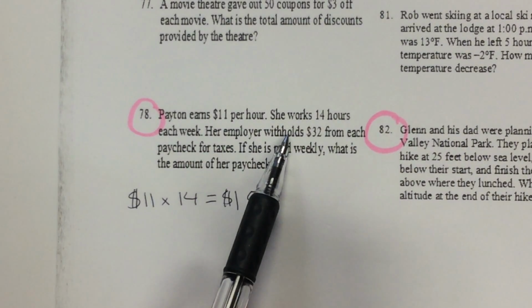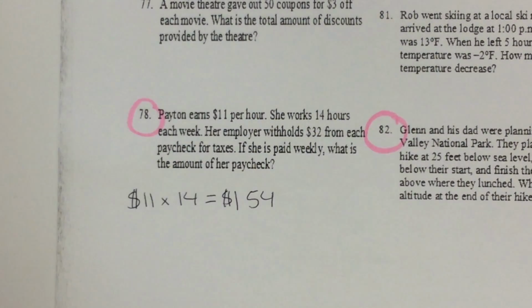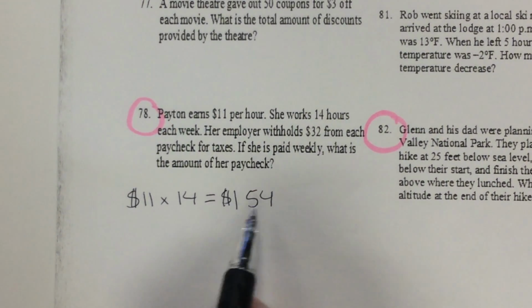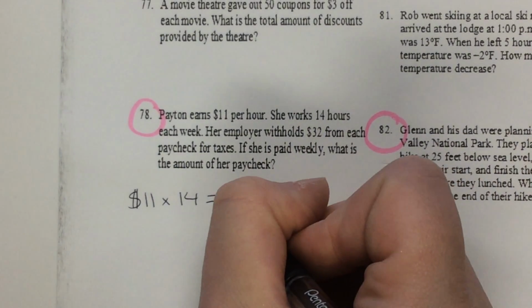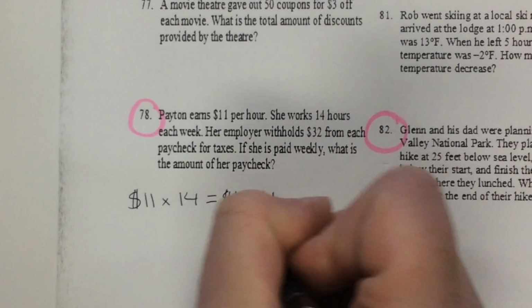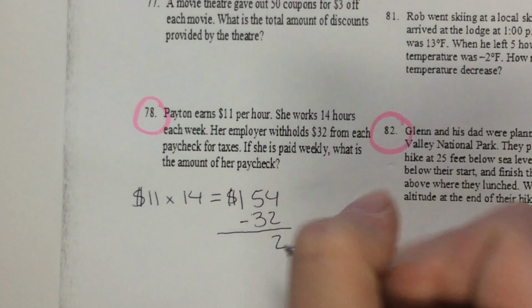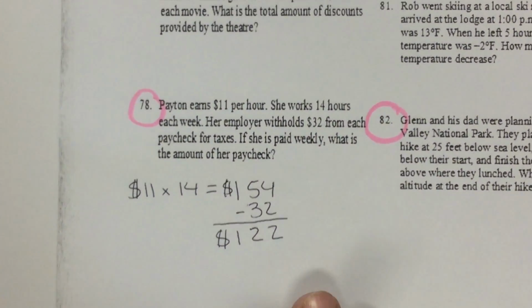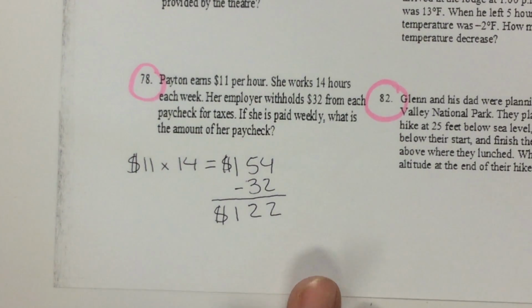And then we are being withheld $32 from each check. Okay? So now we need to take this 154 and subtract the taxes. So subtract $32. So now we have a paycheck of $122.